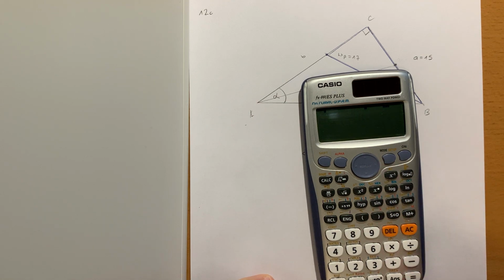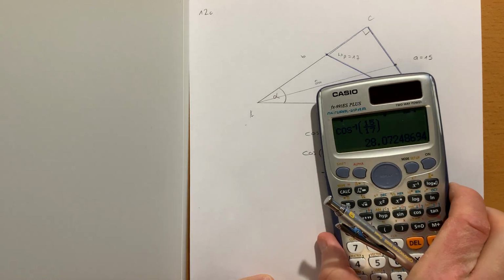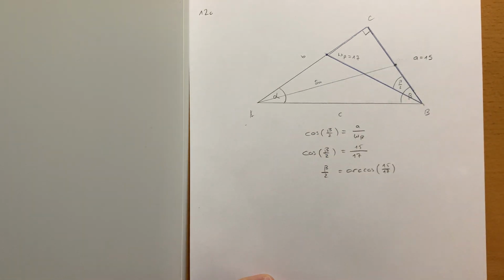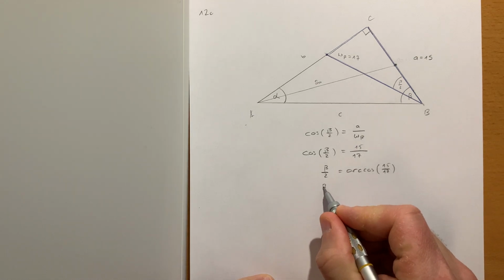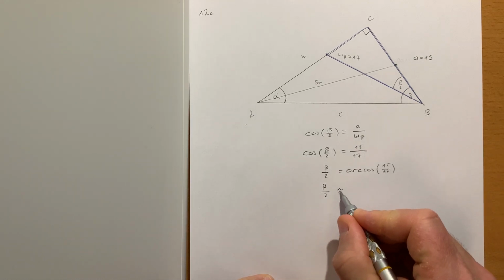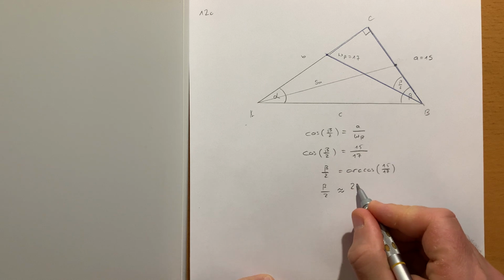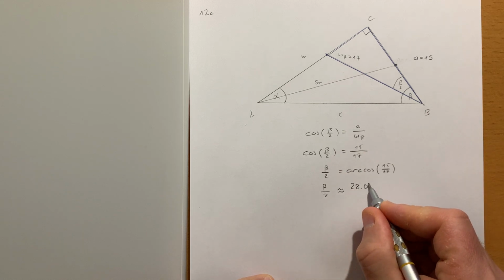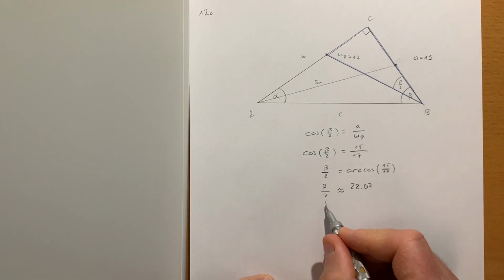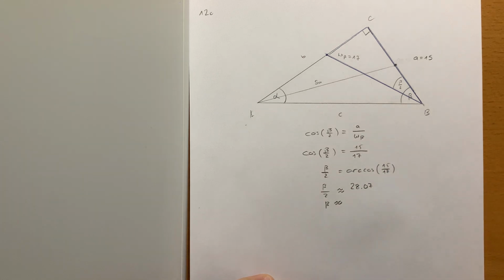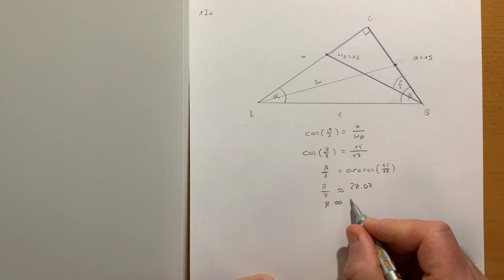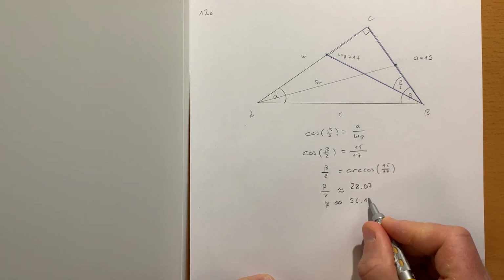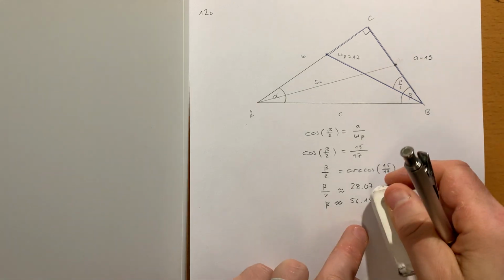Here we go. Beta halves is approximately 28.07. So beta is approximately 56.14 degrees.